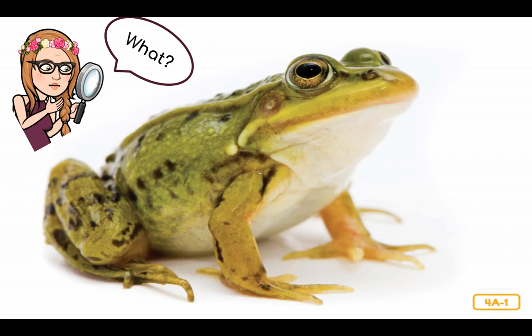What do you see in this image? This is a picture of a green frog. What do you remember about frogs from our Animals and Habitats domain? What sound does a frog make? What do frogs eat? Where do frogs live? Have you ever seen a frog in real life? Today, you're going to get to hear a story with a frog as the character.